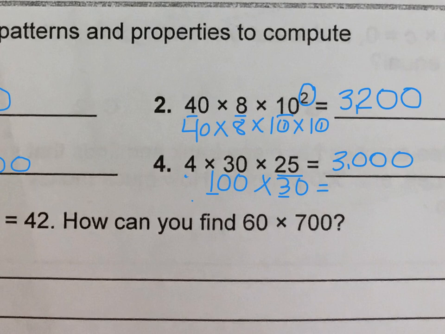Find little things that make your life easier. Work smarter, not harder, okay? Don't make it harder on yourself. You'll find little tricks like that. It'll make it much easier.